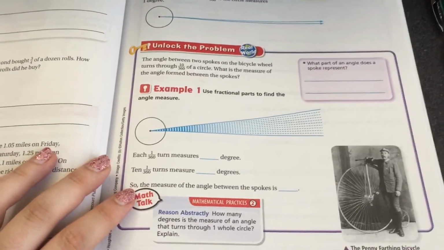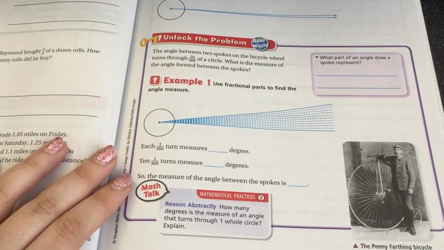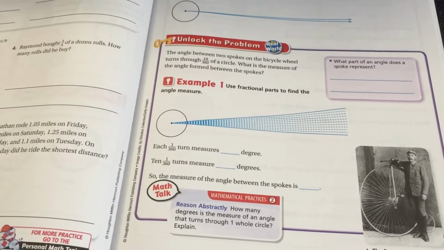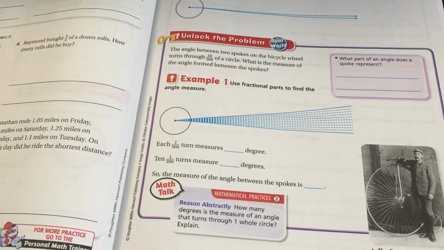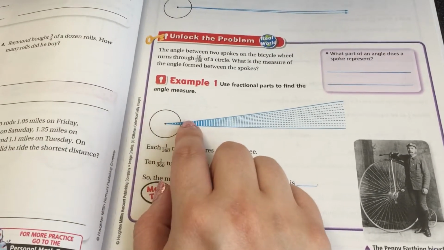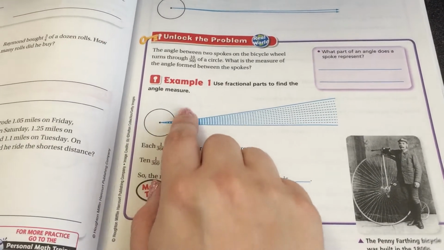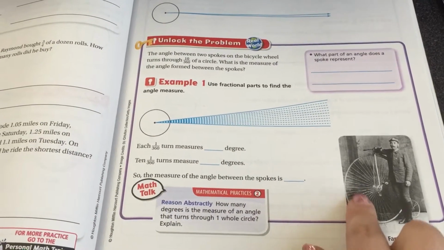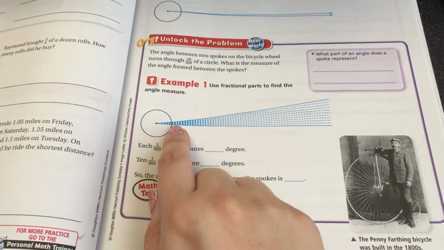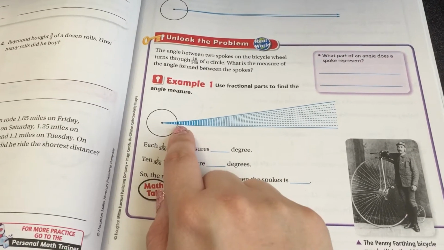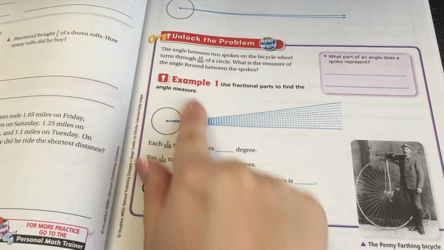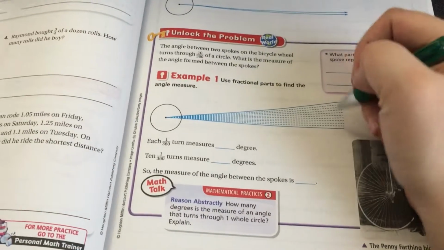The angle between the two spokes on the bicycle wheel turns through 10/360th, sorry, it's kind of hard to say, of a circle. What is the measure of the angle formed between the spokes? Pretend this is a bicycle wheel, and the two edges of this angle are two of the spokes, two of the metal sticks that connect the center of the wheel to the outside of the wheel. So this is actually 10 sections, 10/360ths, because there's 10 rows if you count.